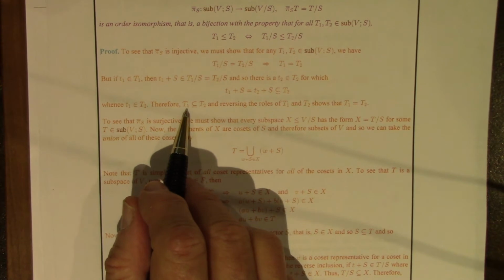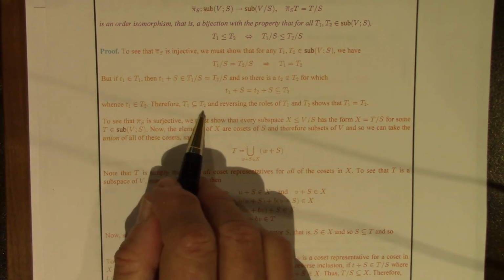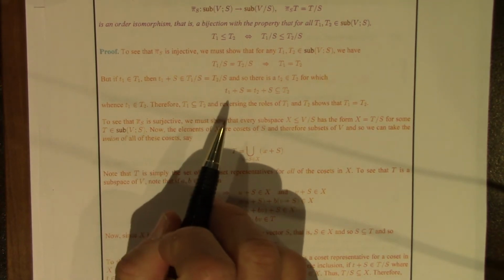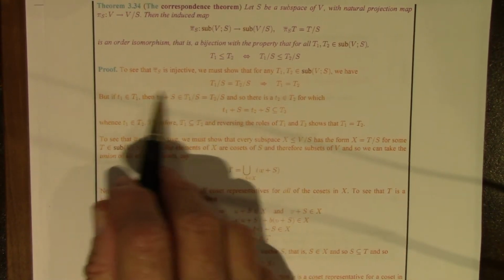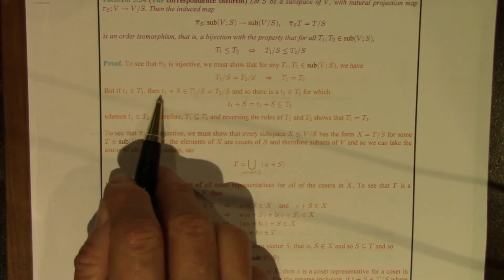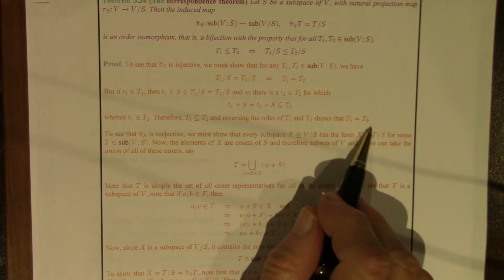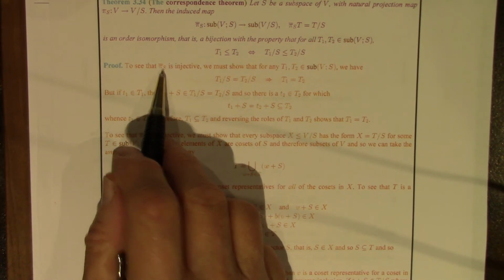So that gives us the inclusion T1 is contained in T2. But this is a symmetric argument, we can reverse the roles of T1 and T2 and get the reverse inclusion, so T1 is equal to T2. And the induced map is injective.